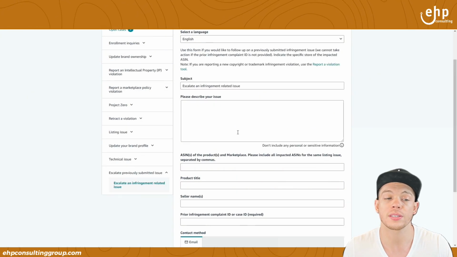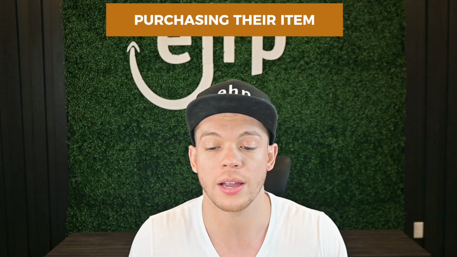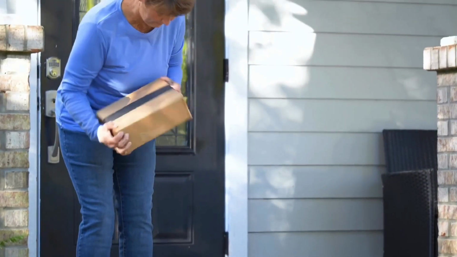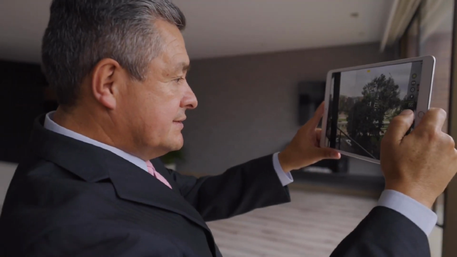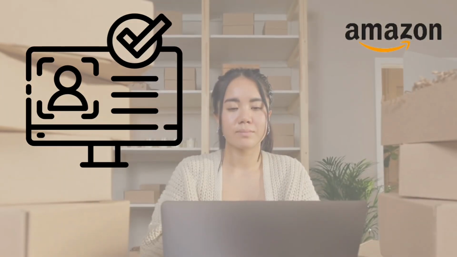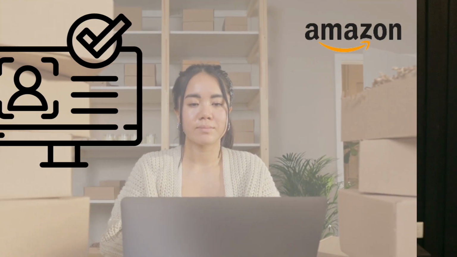So before you do this, I recommend purchasing their item. Wait for it to be delivered and then take pictures of the item. So now you have pictures of the item, right? You also have an order ID. Since you placed an order, go to your orders and tell Amazon that you placed an order. Here's the order ID, and screenshot that as well. That's proof that you actually placed the order and it was delivered.